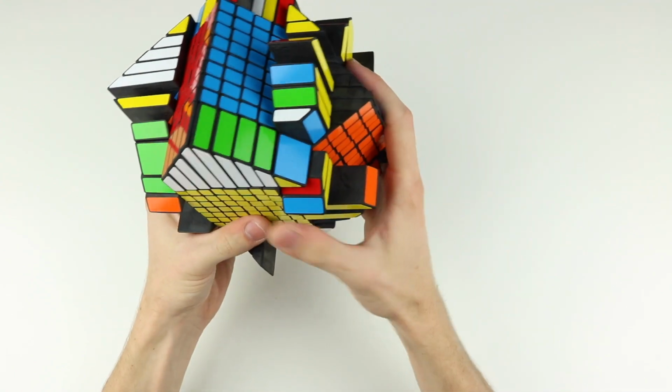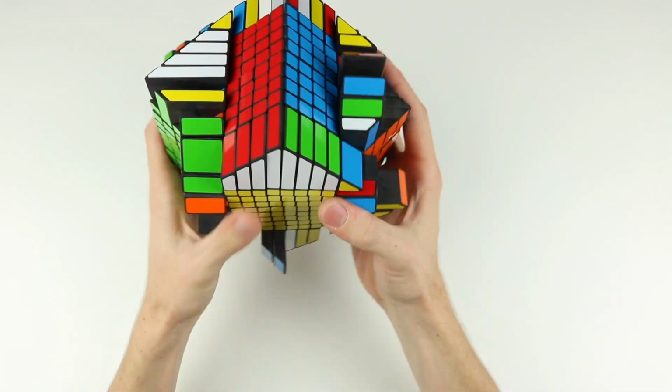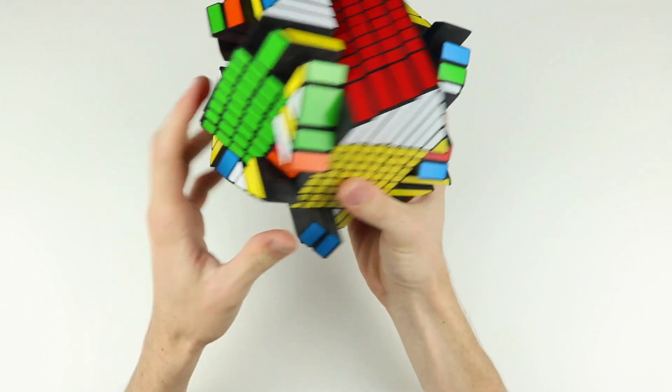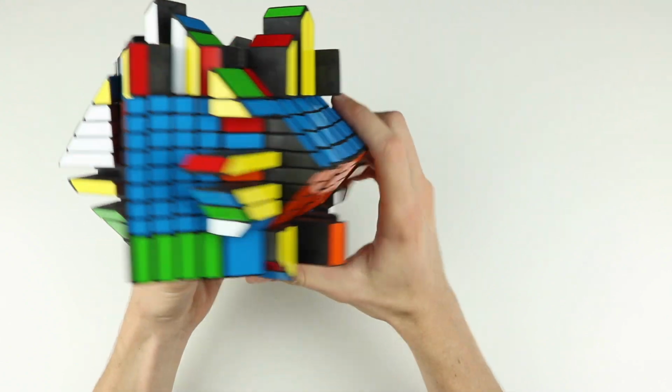The weight of this is really just fatiguing. It's the only word I can accurately use to describe it, I think. It's fatigue.